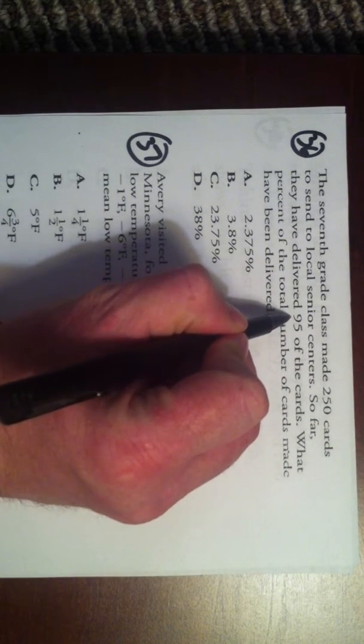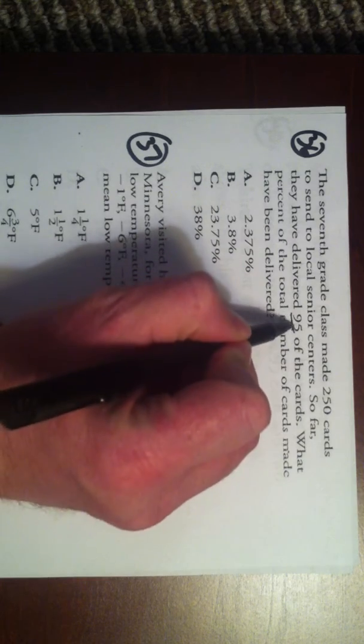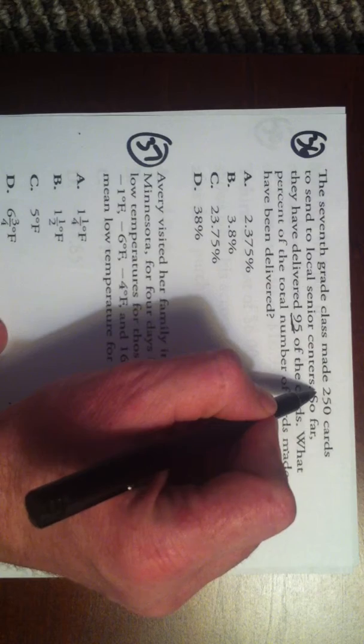A seventh grade class made 250 cards. So far, they've delivered 95 of them. What percentage of the total number of cards made have been delivered? Basically, what you're saying is, I've got 95. What percentage of 250 is 95?